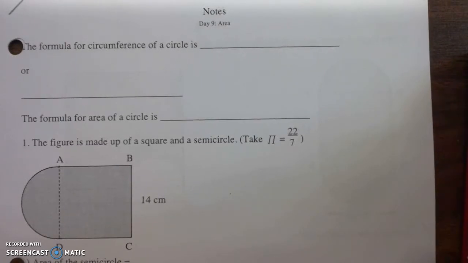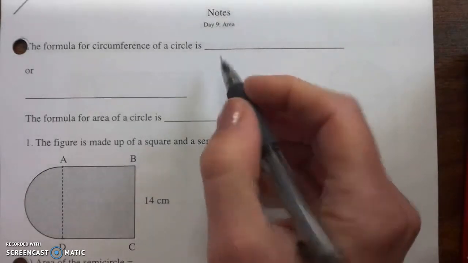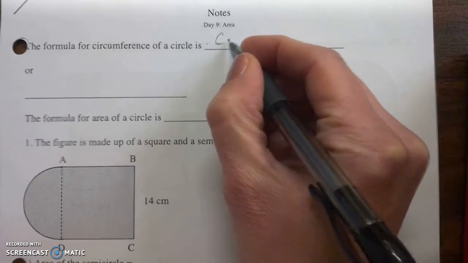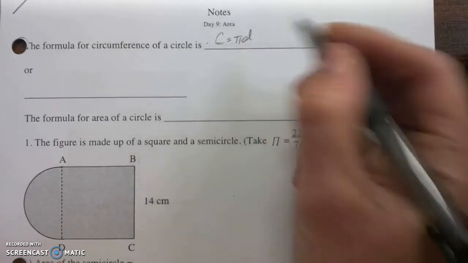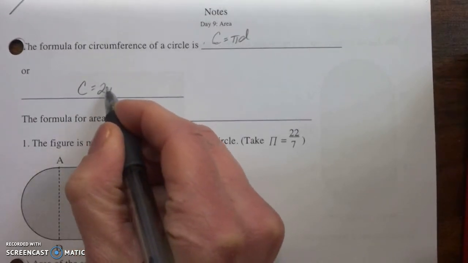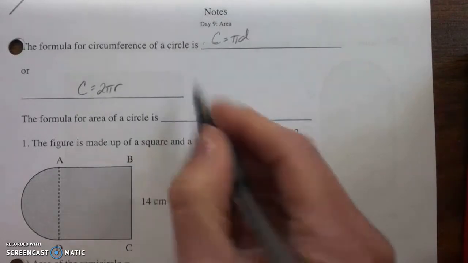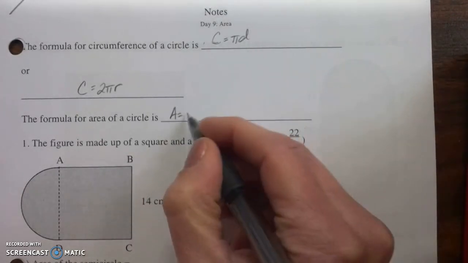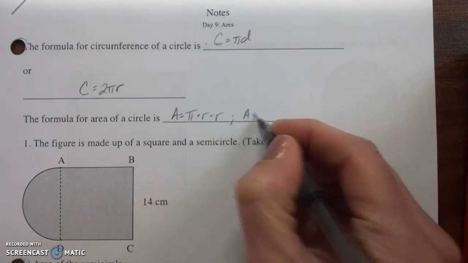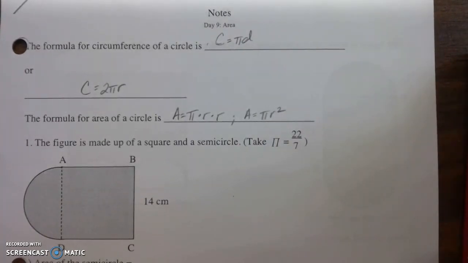The first couple questions at the top of your notes were just some review questions. It said the formula for circumference of a circle is, and let's write that down: C equals pi times d, or circumference equals 2 pi r. And then it asked what the formula for area of a circle is. So area equals pi r squared.